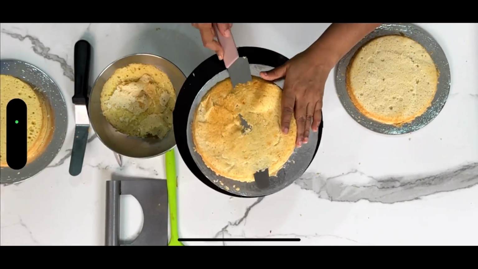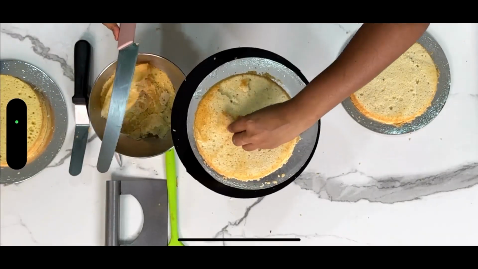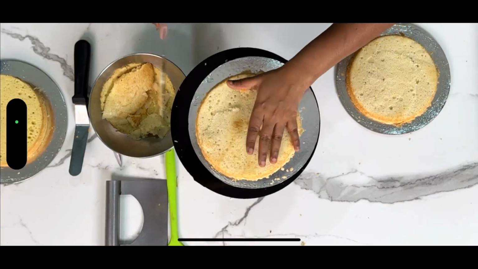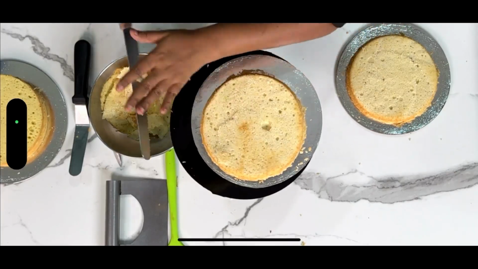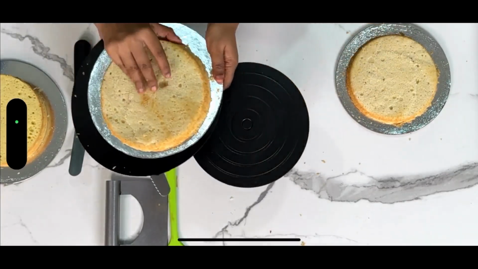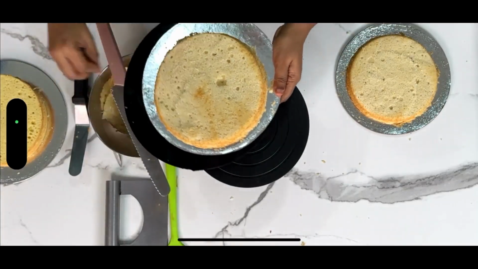And removing the skin of this one also. Okay, so let's remove all the crumbs. Basha, will you do the layering? Okay.